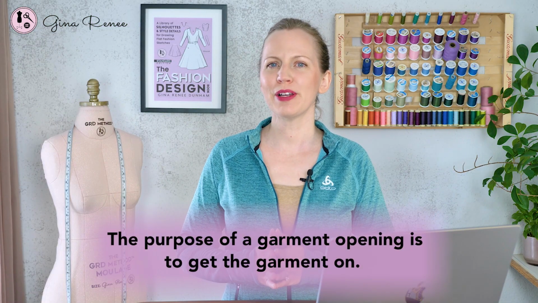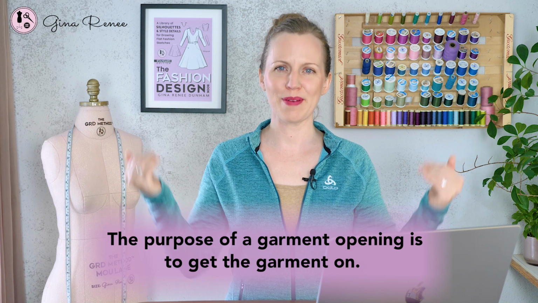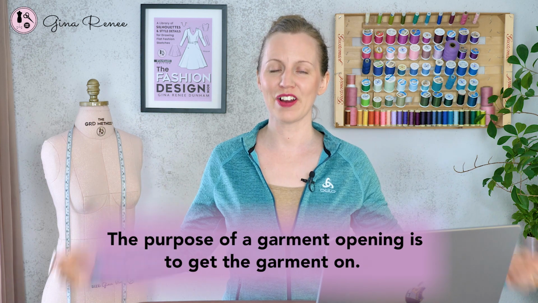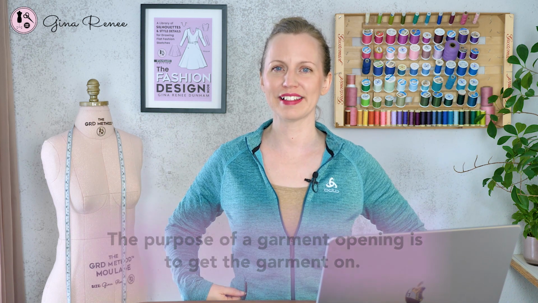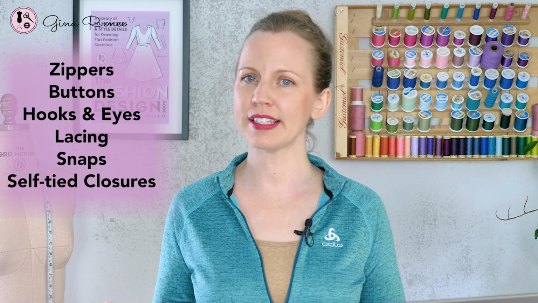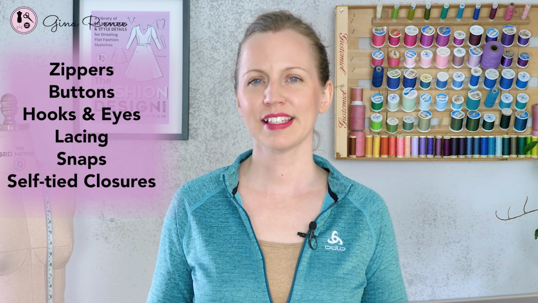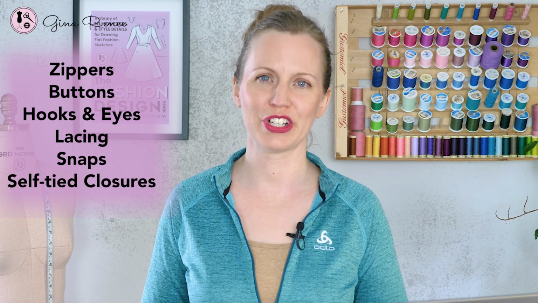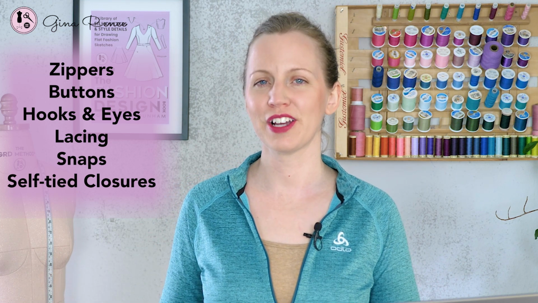Let's discuss essential measurements in pattern making when it comes to garment openings. And we'll also discuss common locations for openings. So what's the purpose of a garment opening? Well, it's to get the garment on, either over the head or up from the legs. The main types of openings that are used are zippers, buttons, hooks and eyes, lacing, snaps, or self-tie closures. So let's talk about these different options.